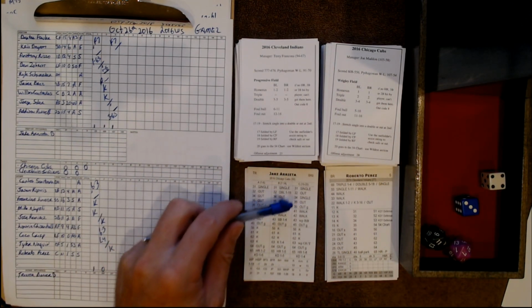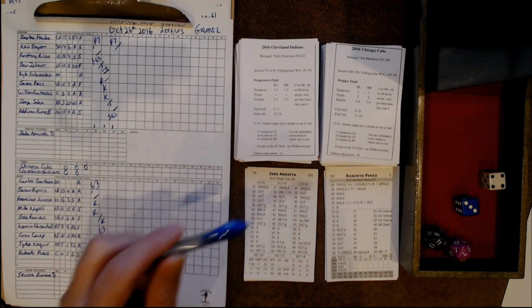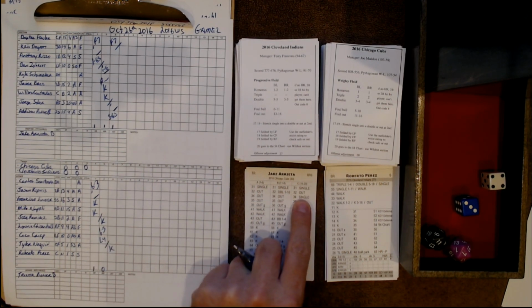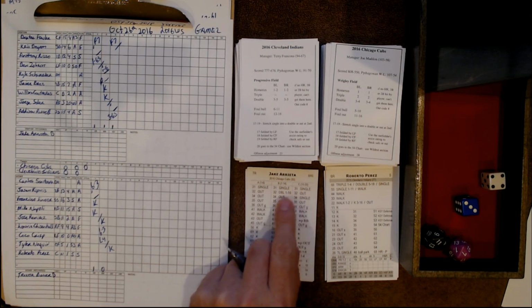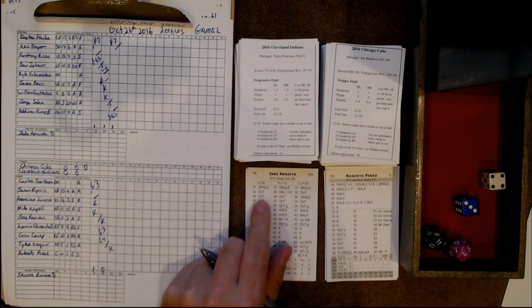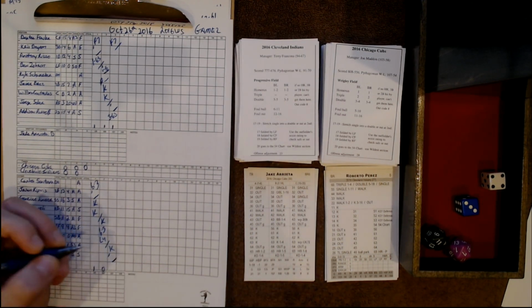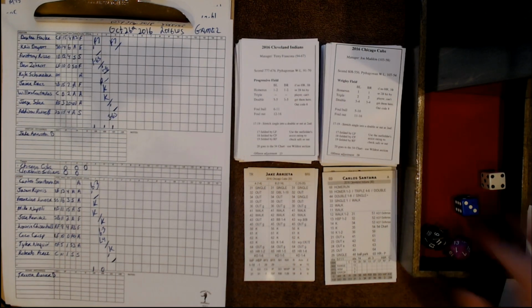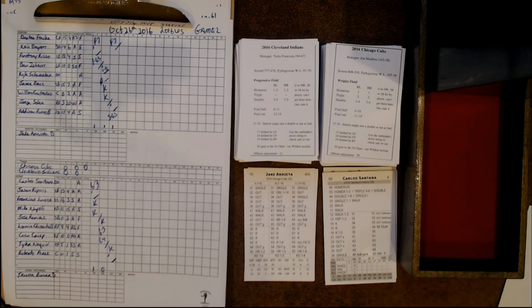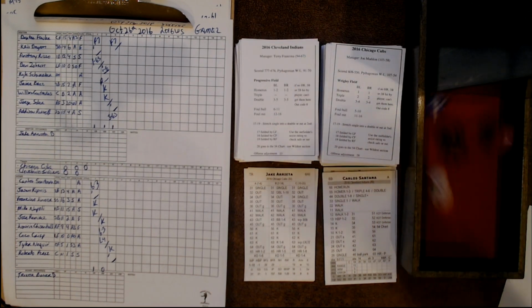Look at Arrieta. 34 is a single. Because he's throwing bad stuff today, if you're just joining us. If he was throwing average or good stuff, that would have been an out.